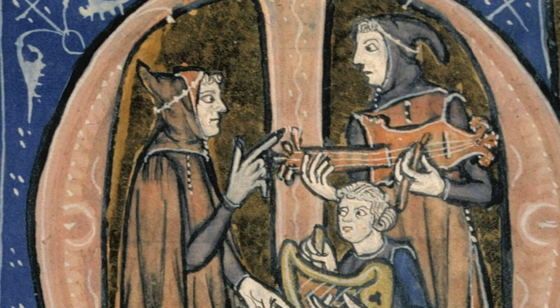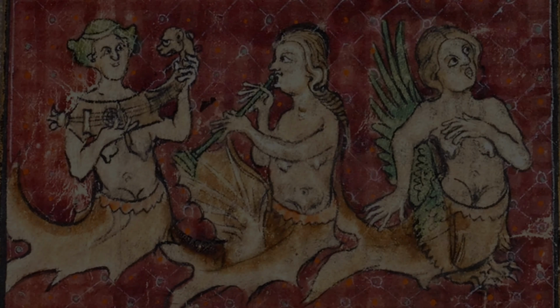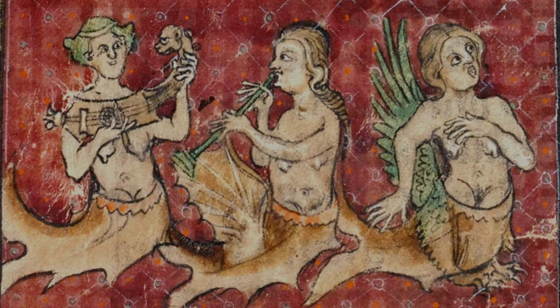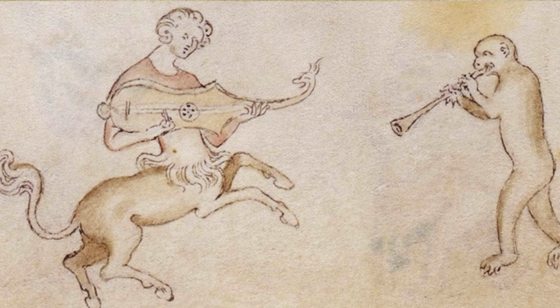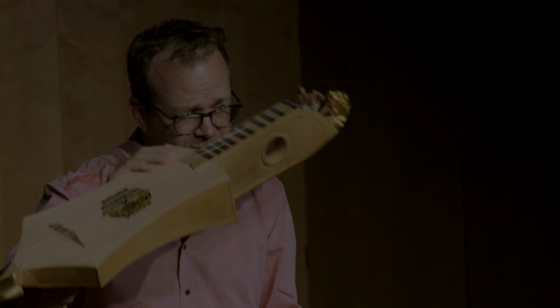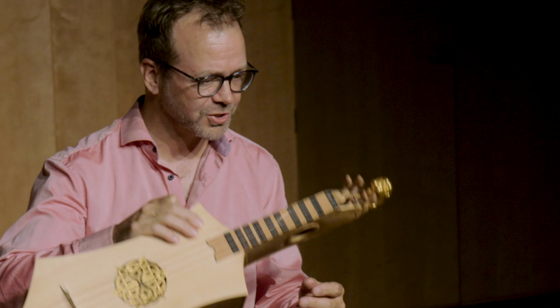Take the cithole. We have numerous depictions over two centuries, 13th and 14th century, Spain, France, England. We're looking at manuscript images. We collect all of them. We look at the different features that they show and try to identify what a prototype cithole would have been.